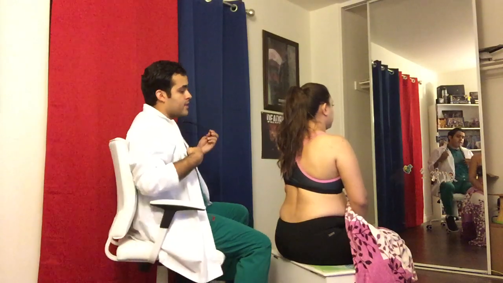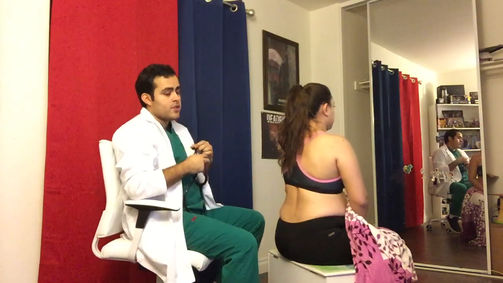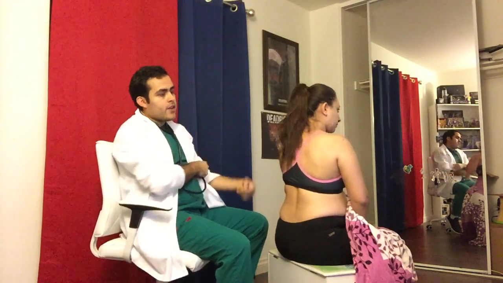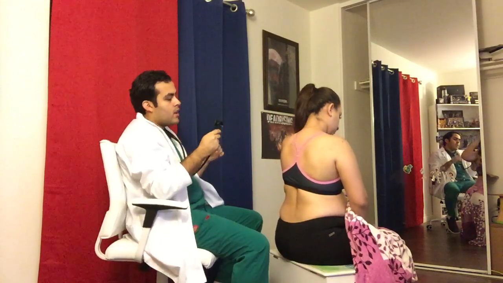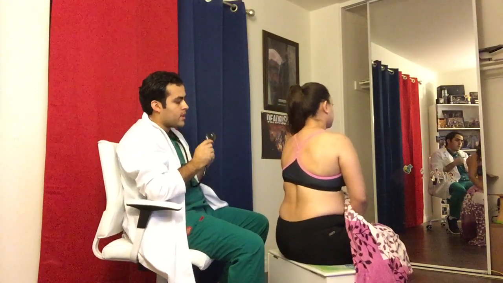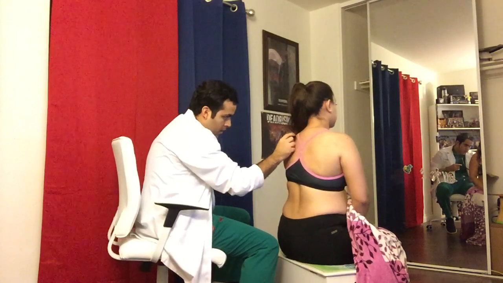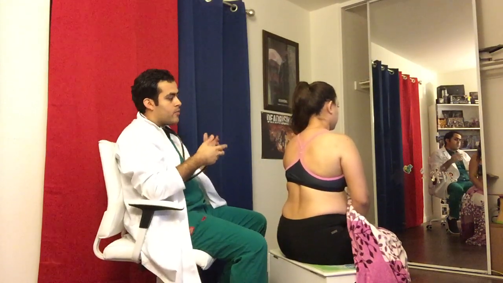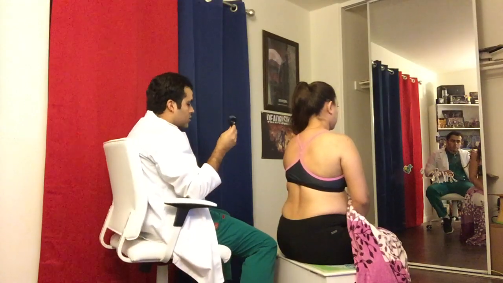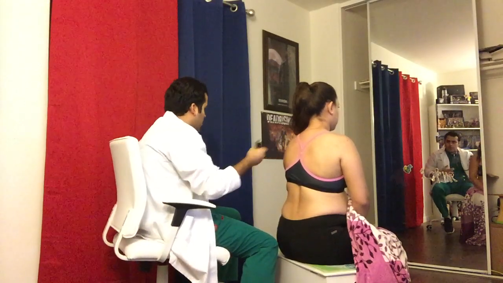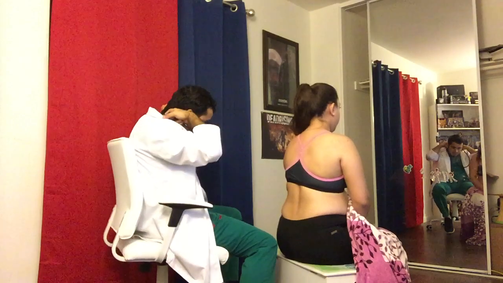Since she's already facing this way, I'm going to be doing auscultation. The same thing, ladder fashion. I'm going to be using the diaphragm of my stethoscope, going over here, comparing the sides. I'm going to have her breathe normally. Whenever the stethoscope touches your skin, go ahead and take a deep breath.